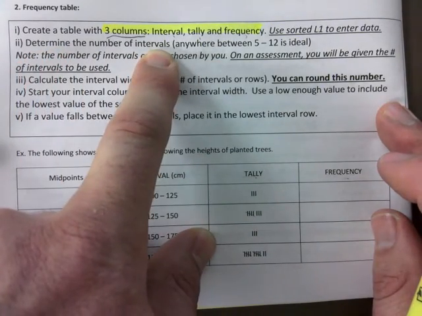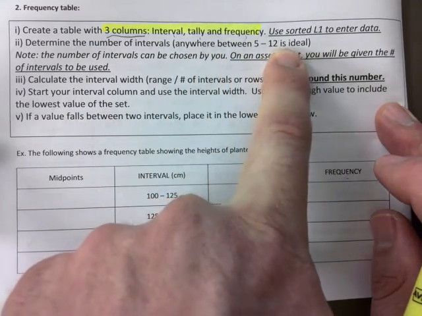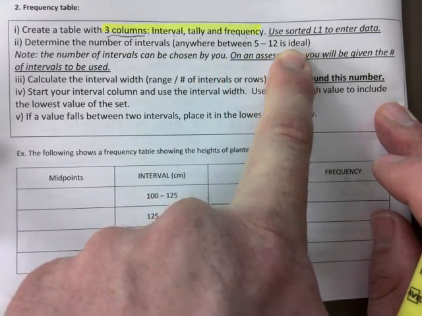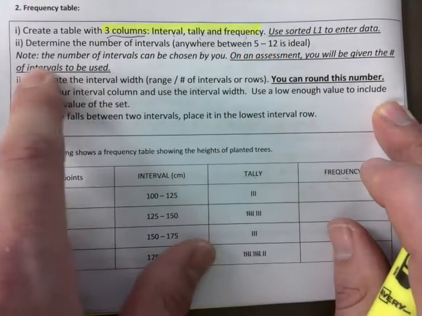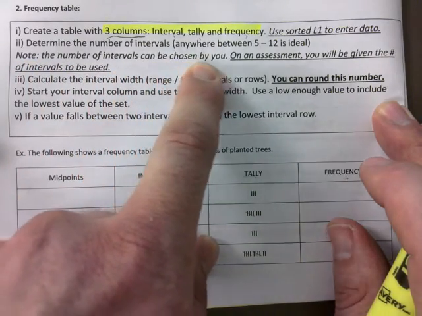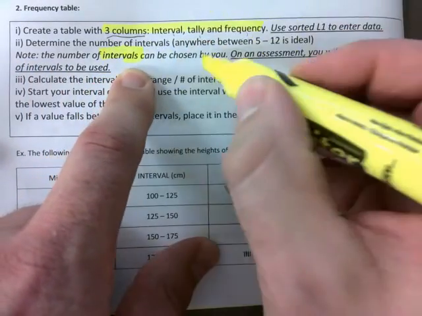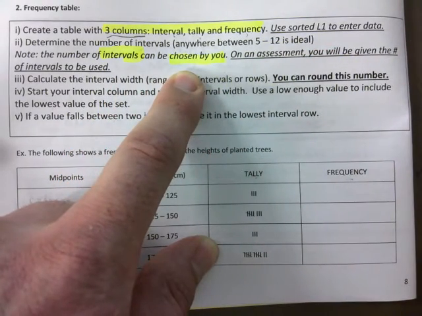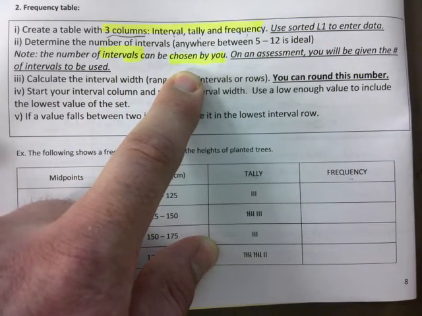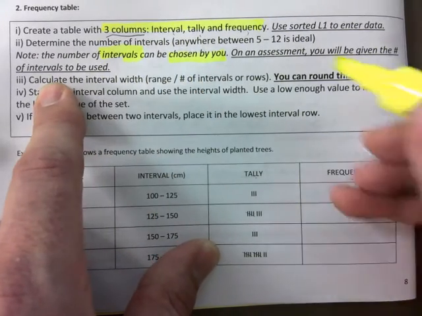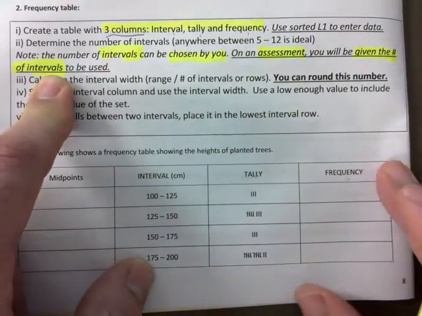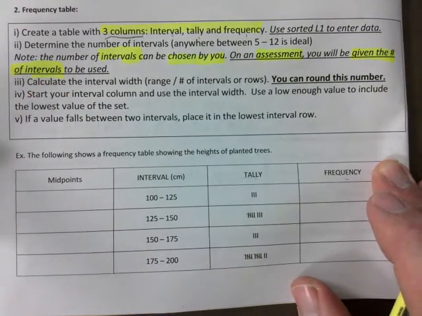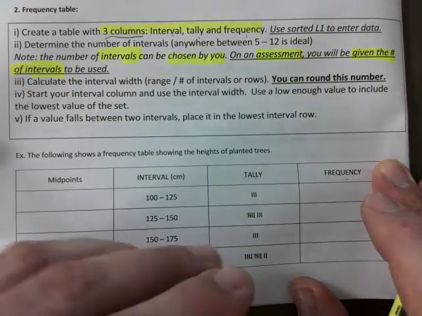Determine the number of intervals. Anywhere between 5 to 12 is ideal. This is going to be maybe a little bit controversial, but I will clarify that. Note the number of intervals can be chosen by you. Intervals are technically chosen by you. You can pick that normally. On an assessment, however, you will be given the number, right? On an assessment, you'll be given the number of intervals, because if I don't, it's just all over the place. Some of you might pick 10, some of you might pick 8, and it's just much harder to mark.